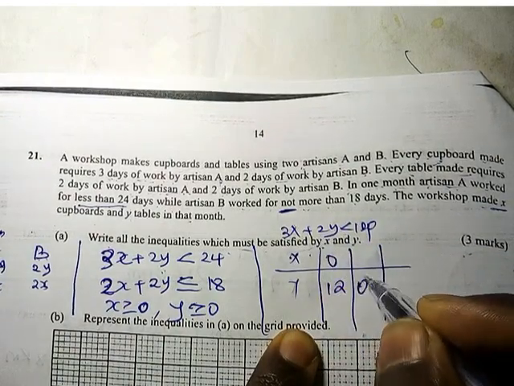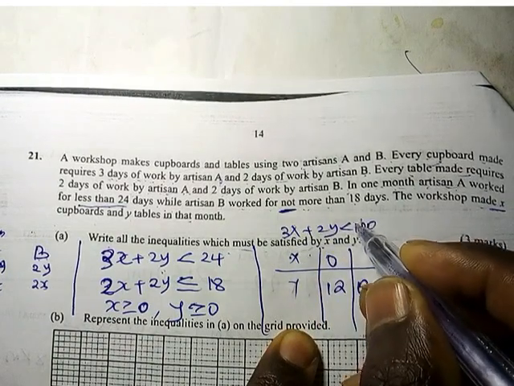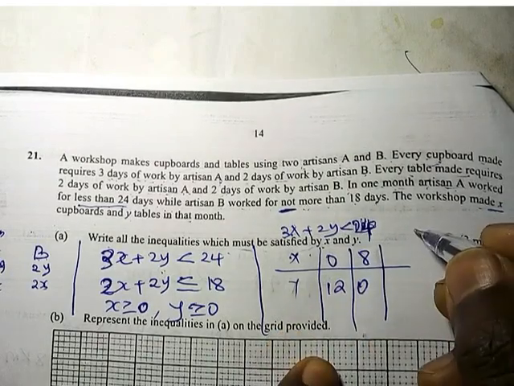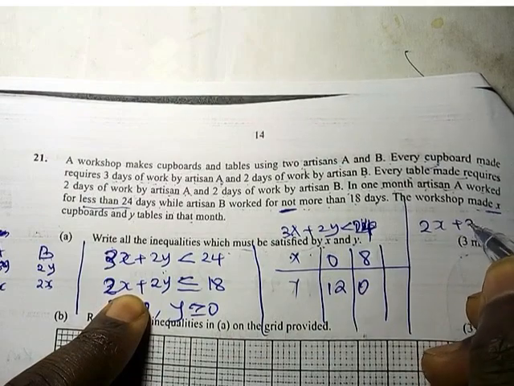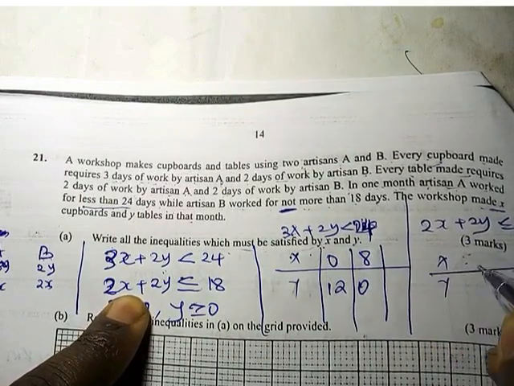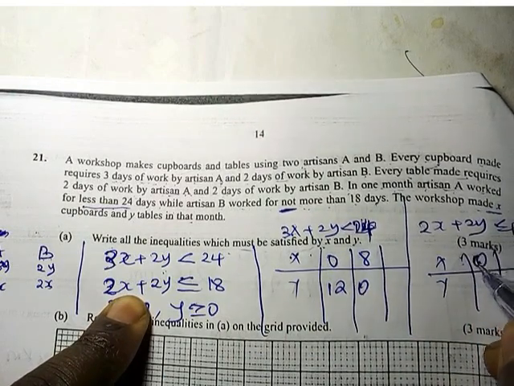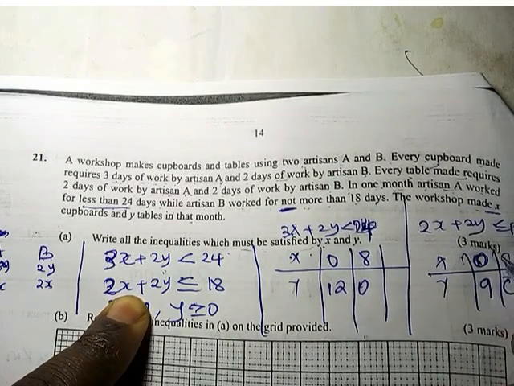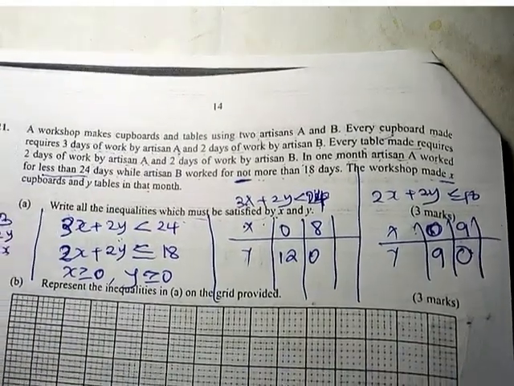When y is 0, 24 divided by 3 will be 8. For the other one, 2x plus 2y less than 18: when x is 0, y will be 9. When y is 0, x will be 9. Now we will use this table to draw the graph.